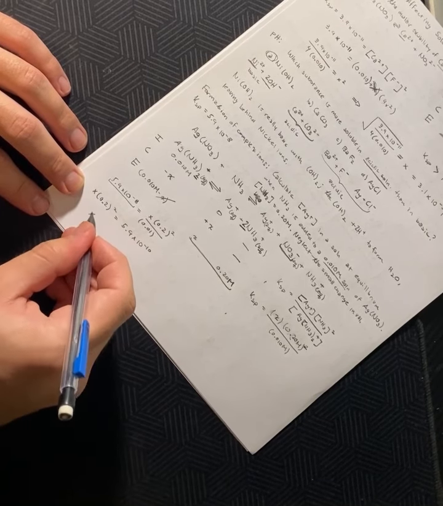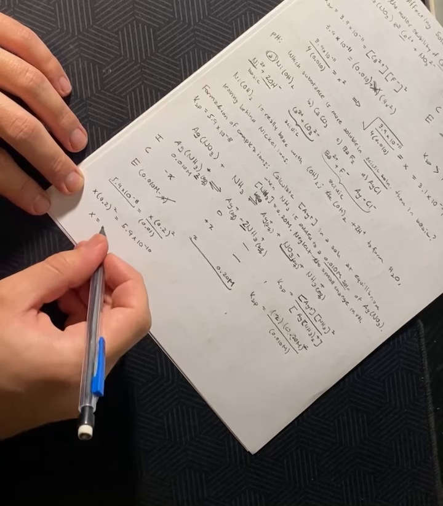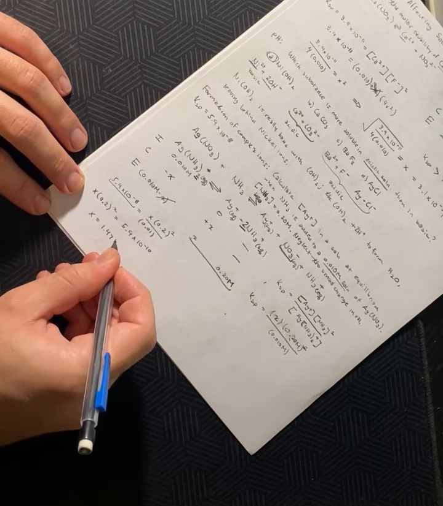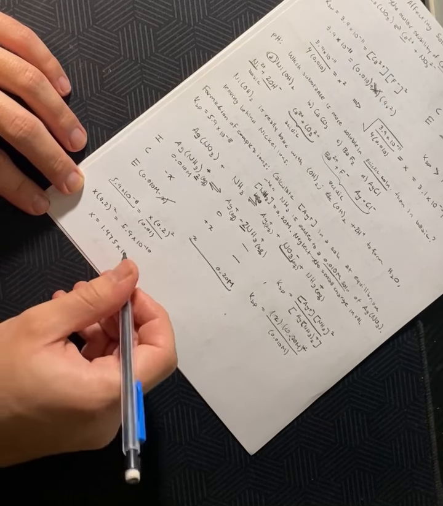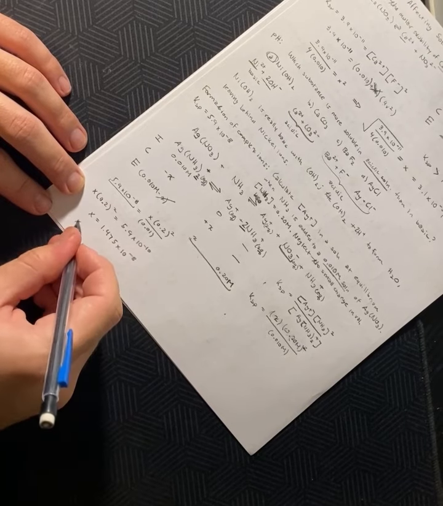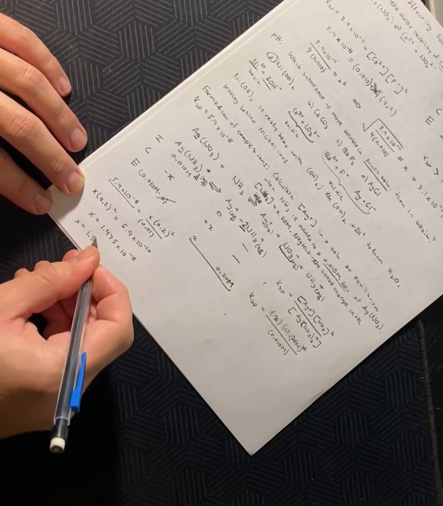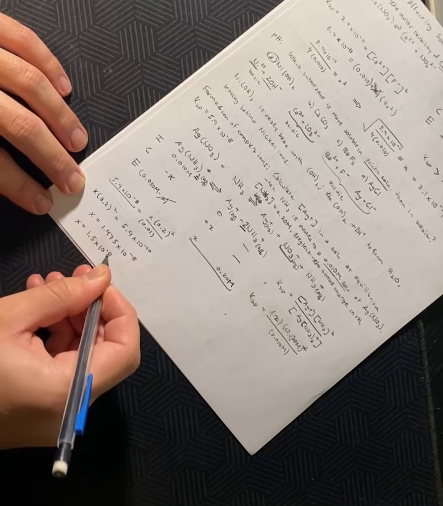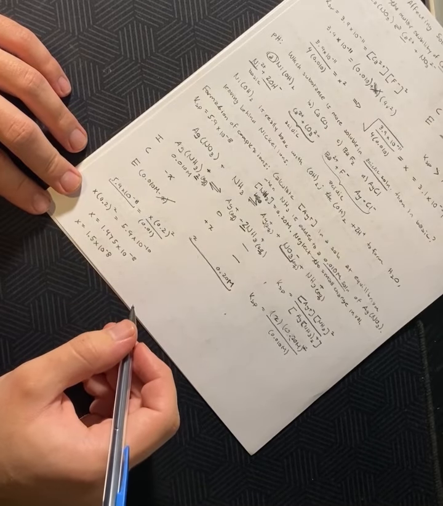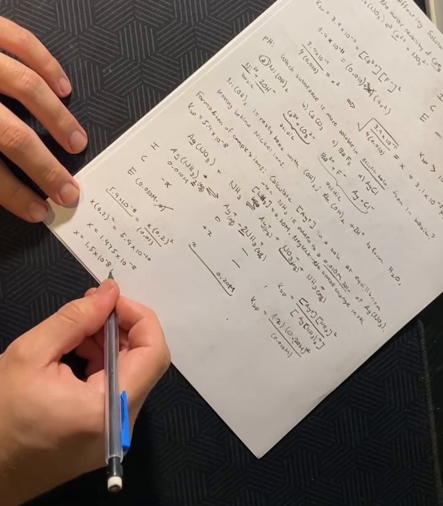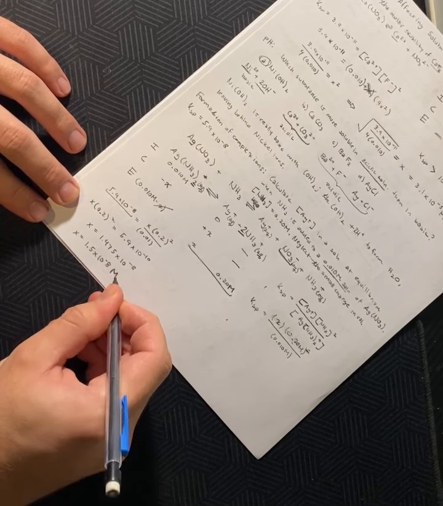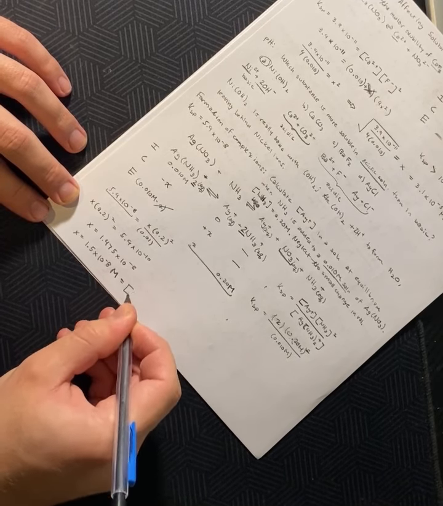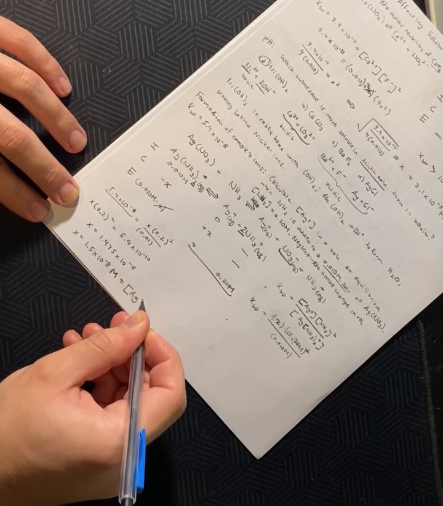We divide this out. x is going to be equal to 1.47 times 10 to the negative 8. So x is just equal to 1.5 times 10 to the negative 8, in molar, of course. And this is the concentration of silver ions.